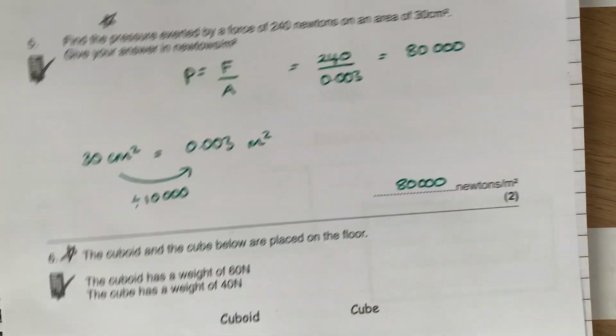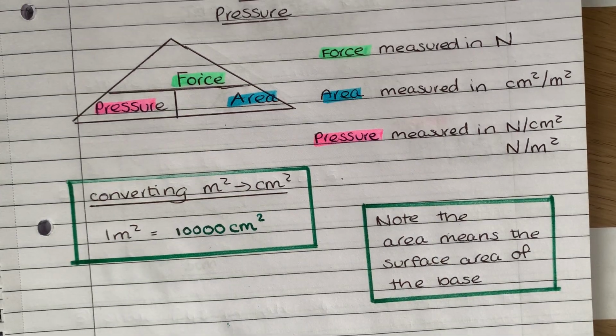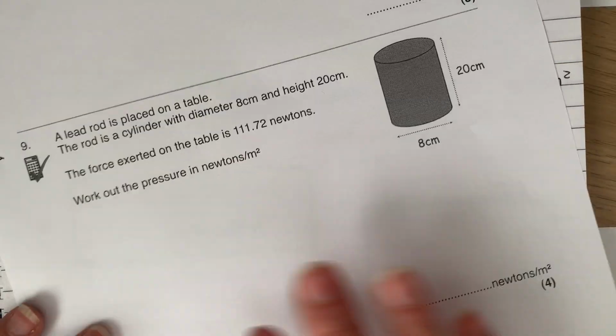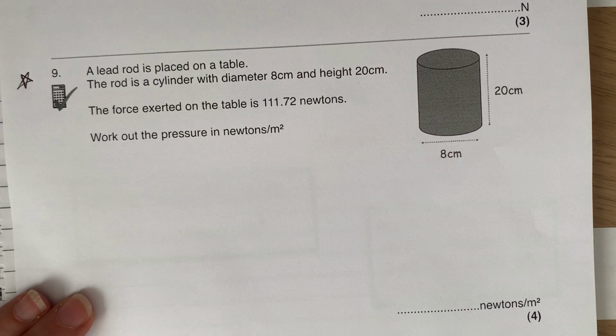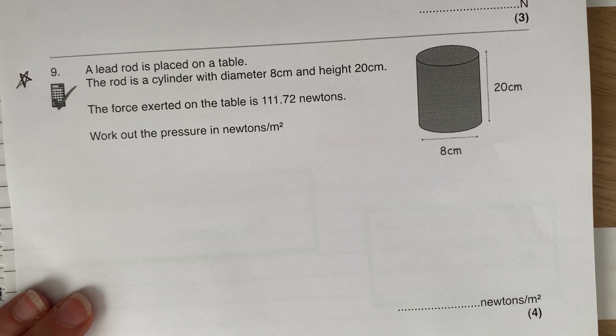Okay. The next question I'd like to look at is question 9. A lead rod is placed on a table.